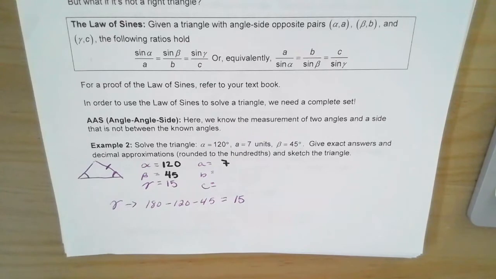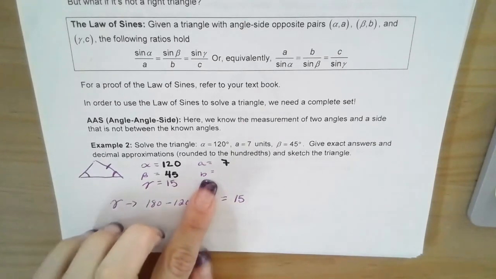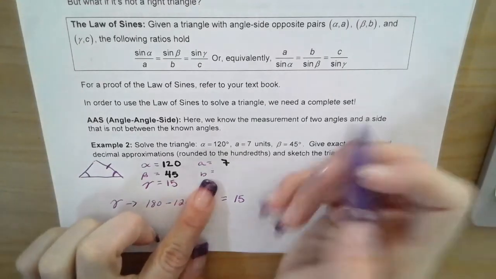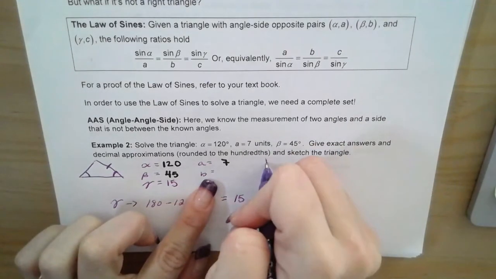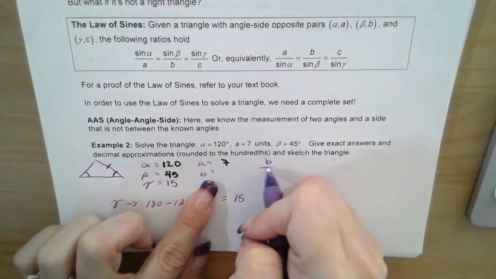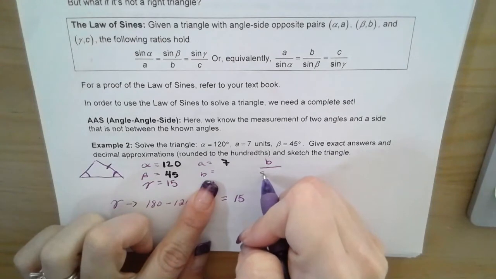Alright, the next thing I'm going to do is solve for my sides. I'm going to use the law of sines while doing this. So the first thing I'm going to do is solve for side B. I said before to always put your unknown in the numerator. So I'm going to put my side in the numerator, which means I have to do the angled pair, which is beta.